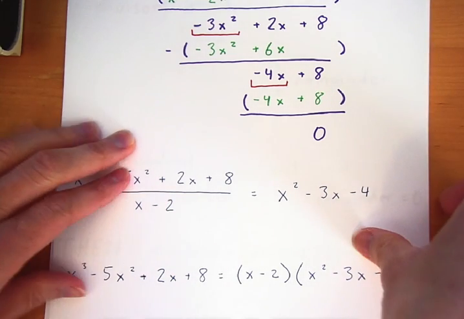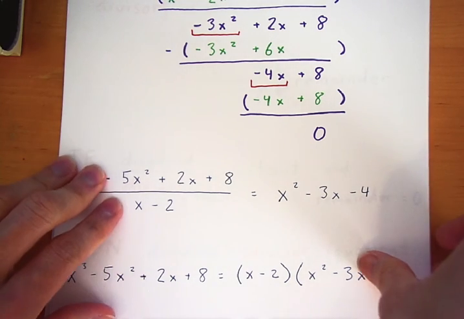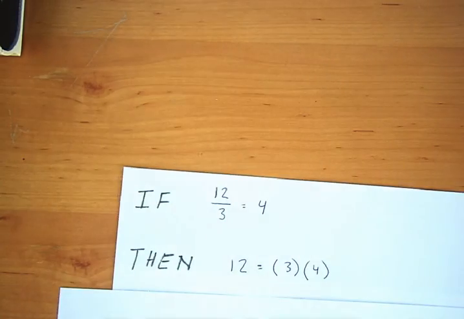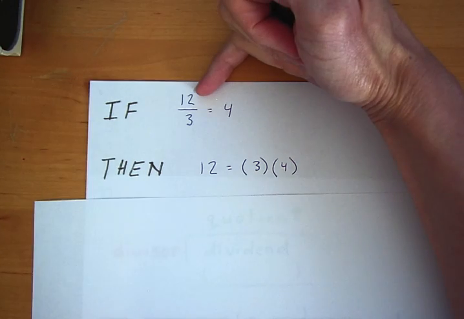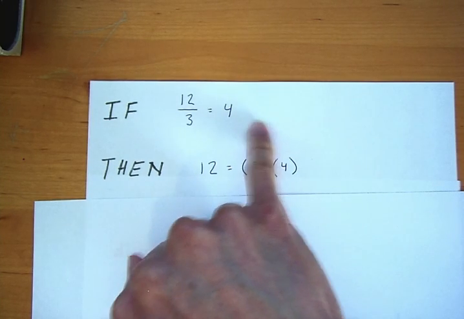Okay. So if you're having a hard time between these two steps, let's give an easier example of that. So for example, if you have 12 divided 3 is equal to 4, remainder nothing.